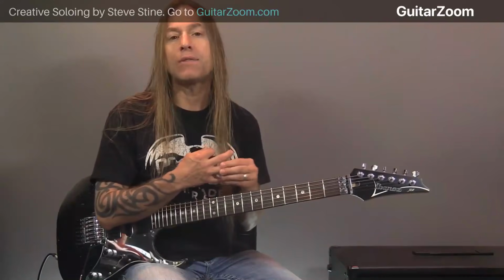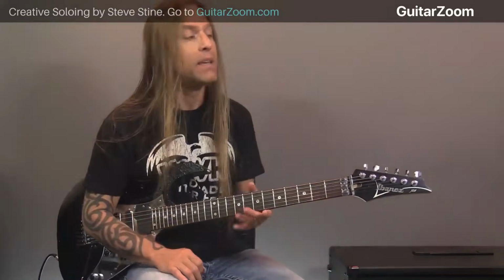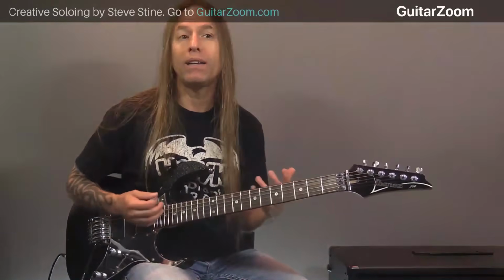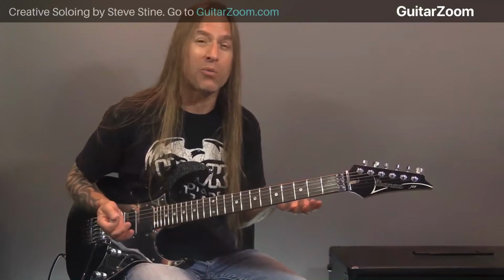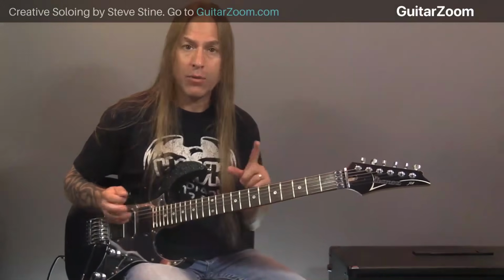Oftentimes when people go to solo, they use their analysis to figure out what key they're in and what scale is appropriate, and all of that is important, no doubt about it. But oftentimes when we do that, we wind up just putting ourselves in a situation where, again, we've got the right answer, but we're not really making music with that answer. Let me show you what I mean.